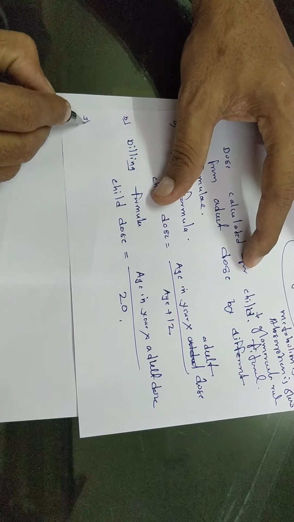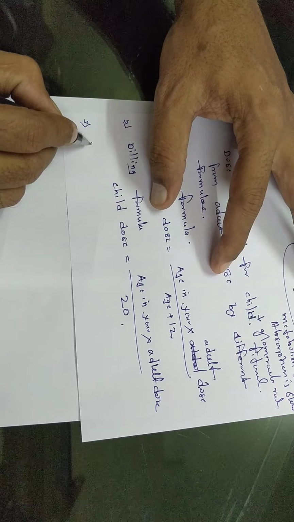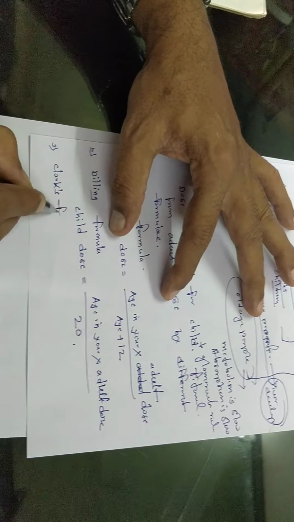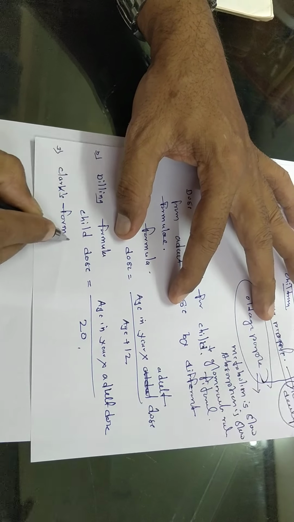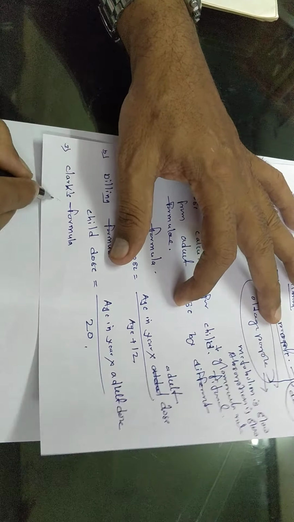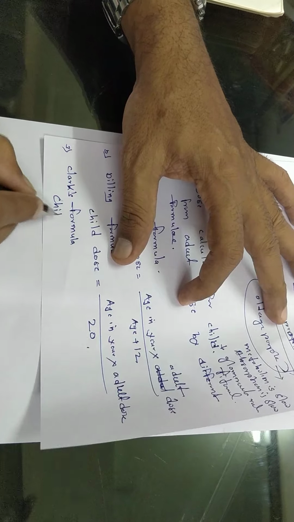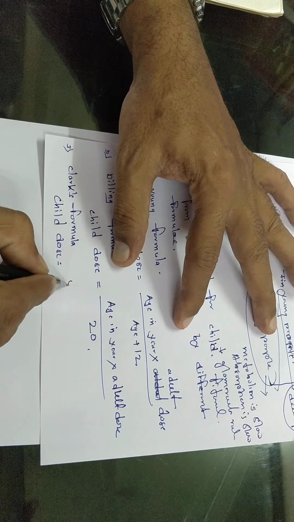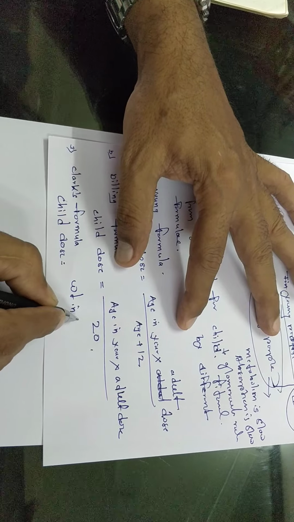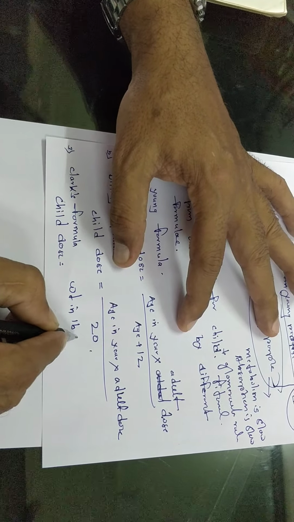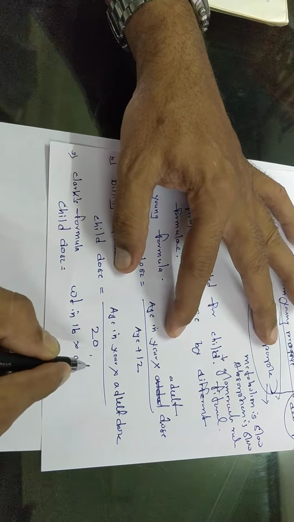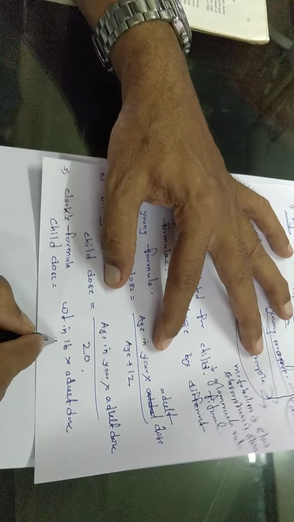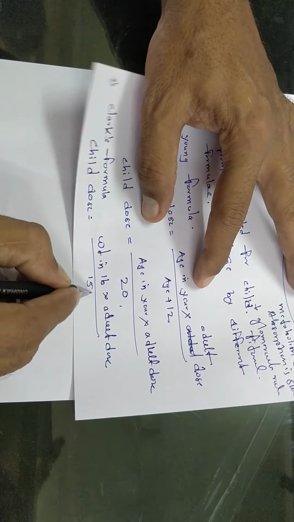Next, the third formula is Clark's formula. The child dose is equal to weight in pounds into adult dose divided by 150.